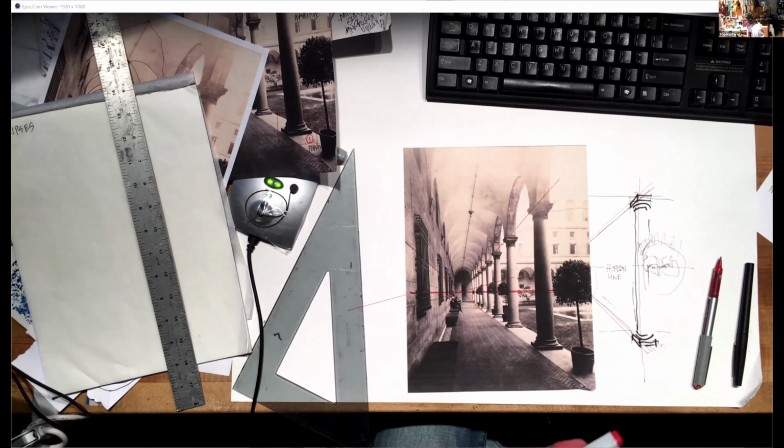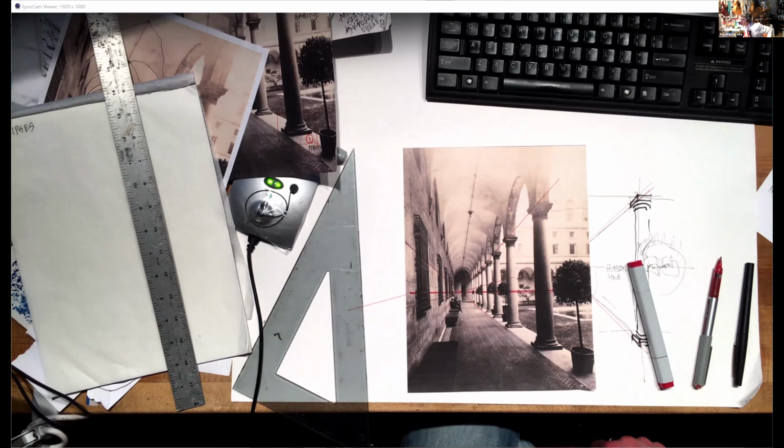Of course, I drew it crooked. Well, slightly crooked. So that's my horizon.